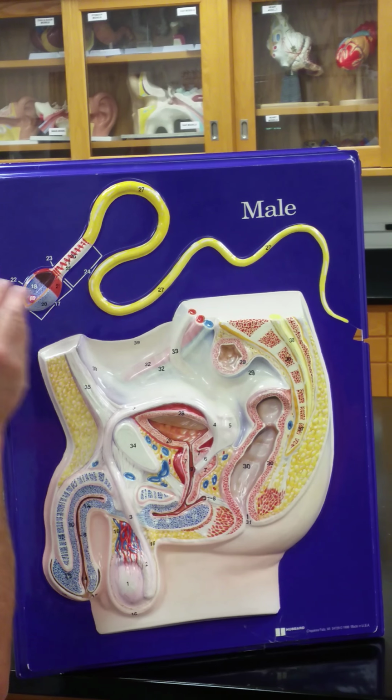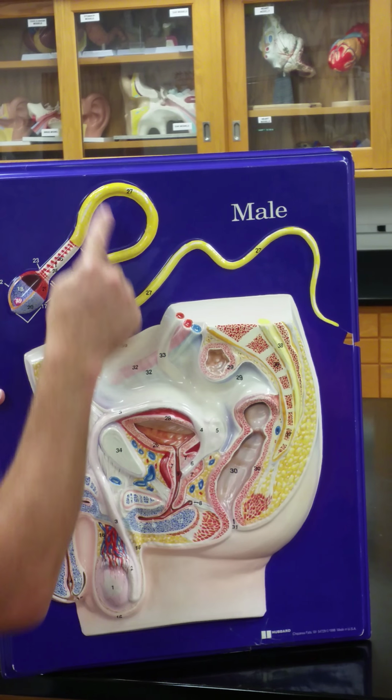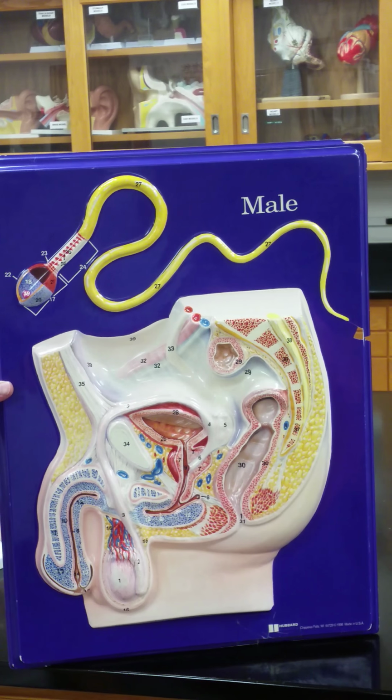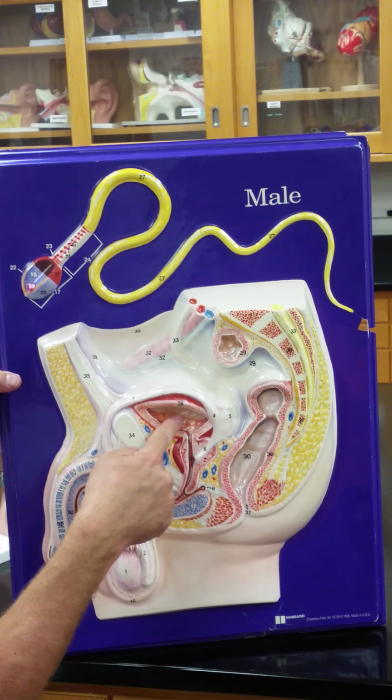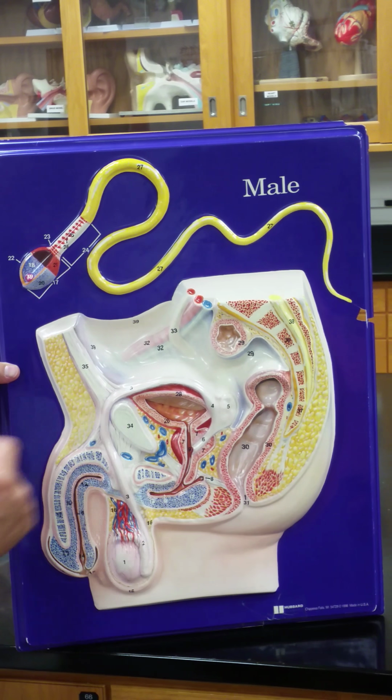Sperm. Now we can do that one. So here's a sperm. You got the head, you got the mid piece, and then you got the tail. That's a tough one. Last one, urinary bladder.